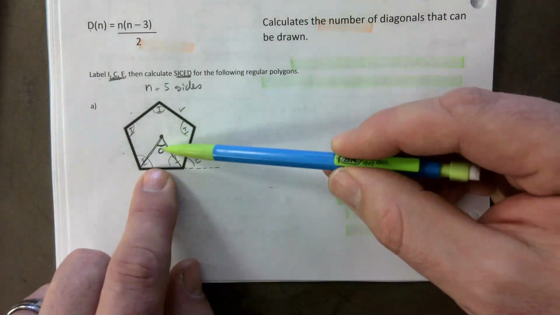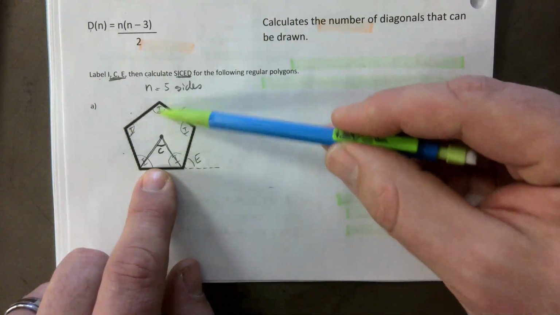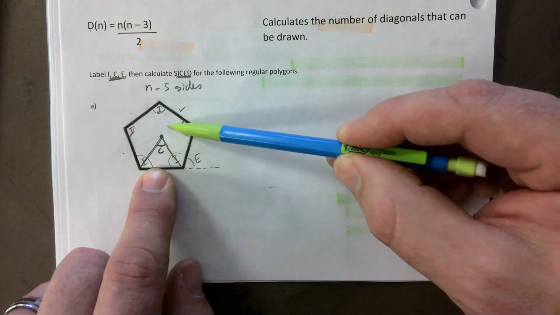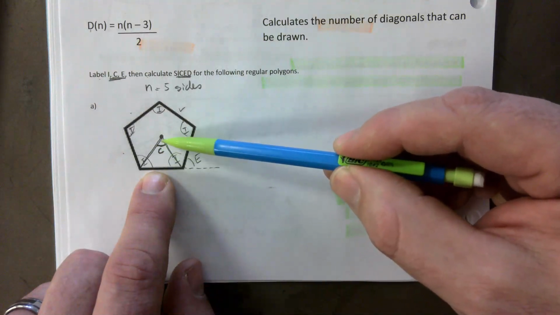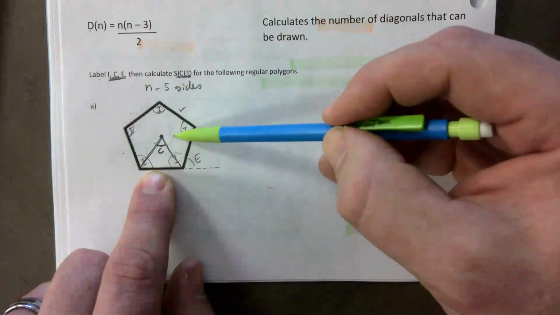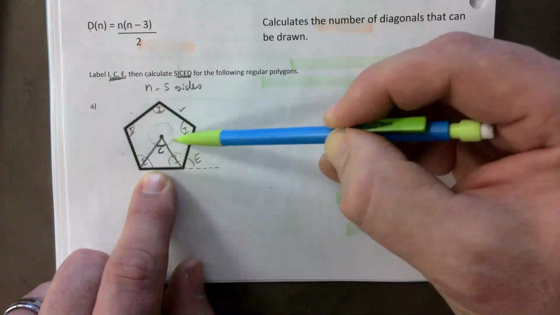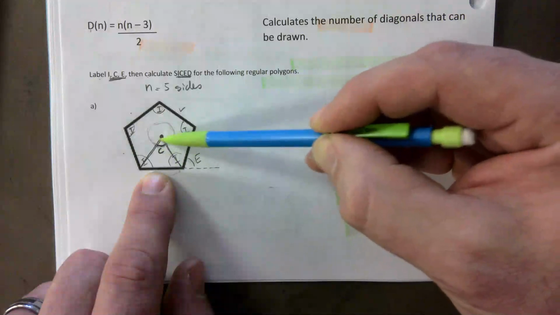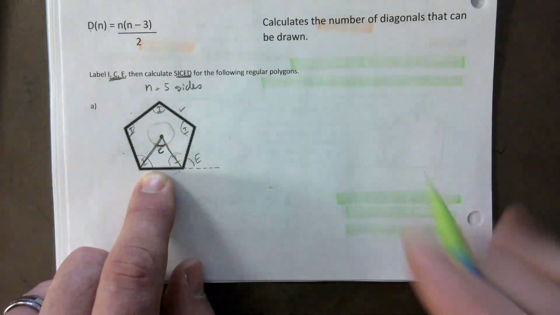How many central angles are there though? 5, right? You could make 5 slices. So that'd be 5, right? Wouldn't it make sense that it's 360 divided by the number of sides to find your central angle? Because it's a full circle in here, right? So if you just want this one central angle, you take 360 degrees divided by 5, and you get the central angle.